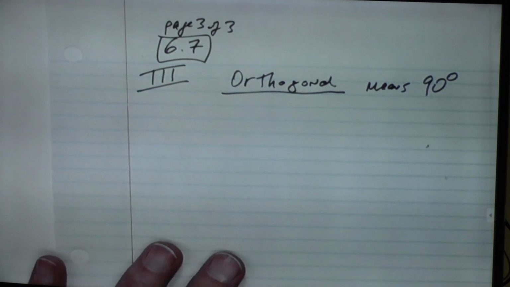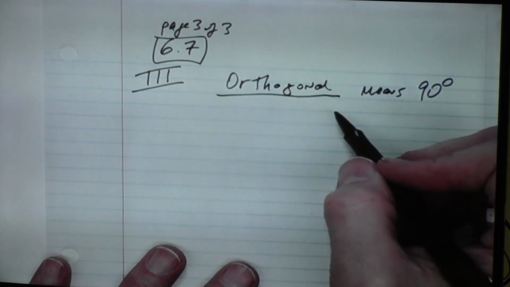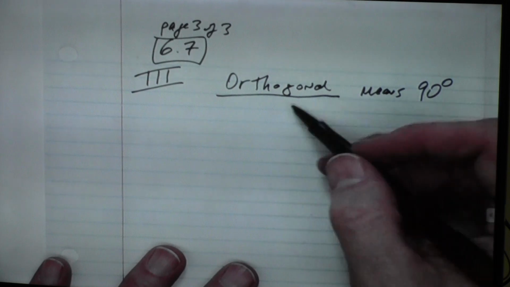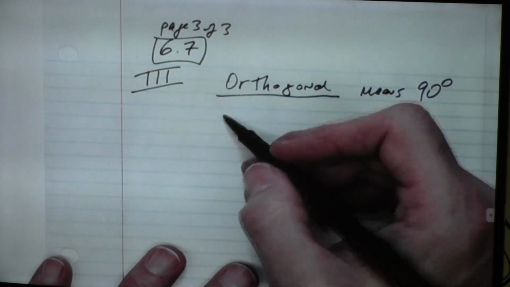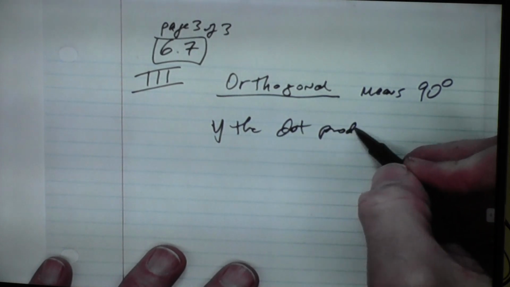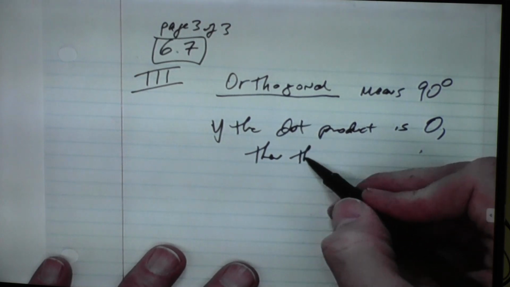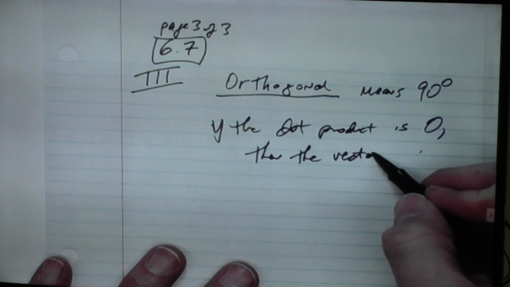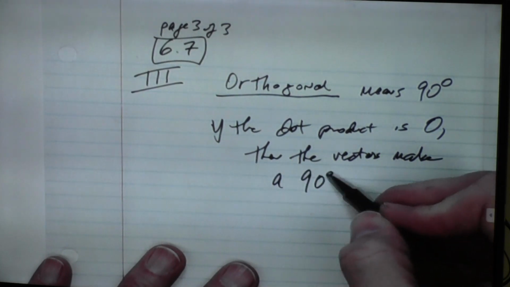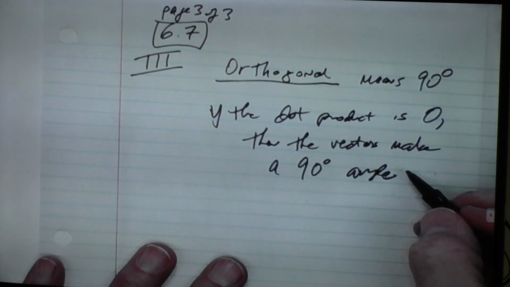You have orthogonal angles only if it equals 90 degrees. And here's what you do: if the dot product is 0, then the vectors make a 90-degree angle.